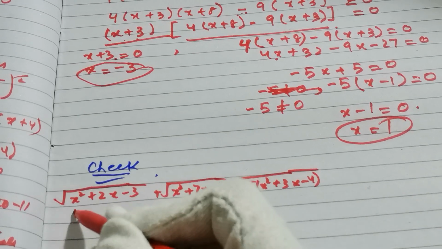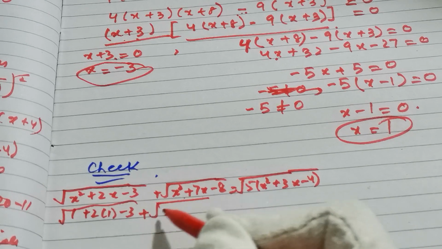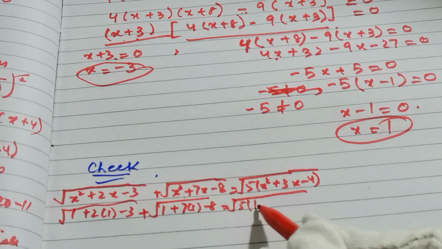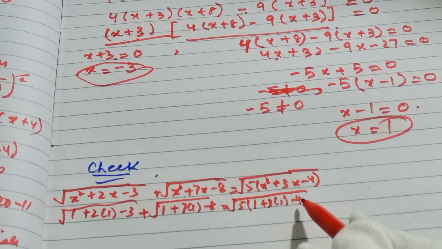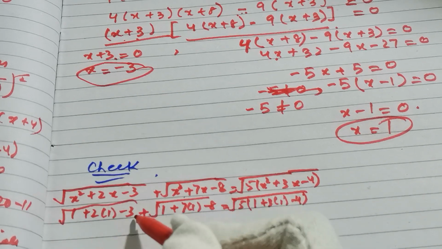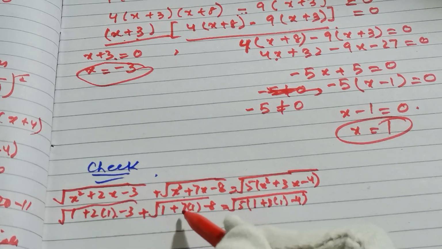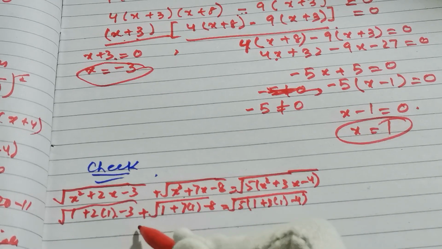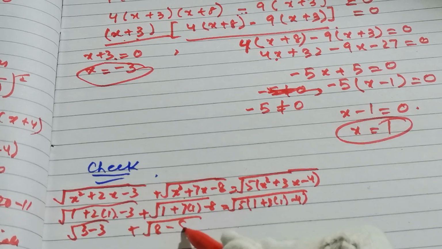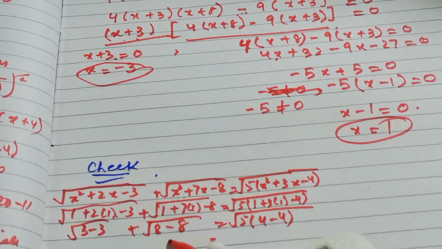Now 1 plus 2 into 1 minus 3 plus under root 1 plus 7 into 1 minus 8 is equal to under root 5 into 1 plus 3 into 1 minus 4. 1 plus 2 is 3, 3 minus 3 is 0, plus under root 1 plus 7 is 8, 8 minus 8 is 0, plus under root 0, is equal to 5 into 1 plus 3 is 4, 4 minus 4 is 0. So 0 is equal to 0.